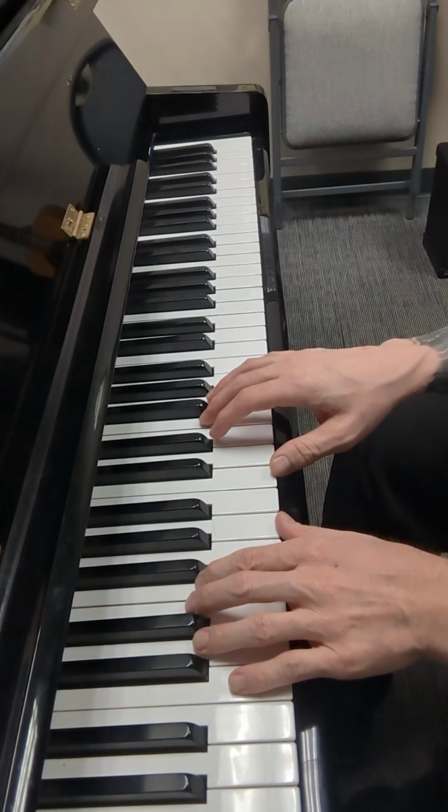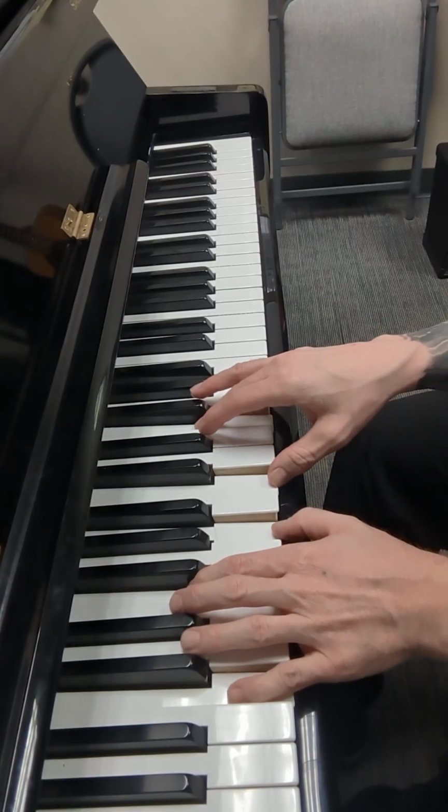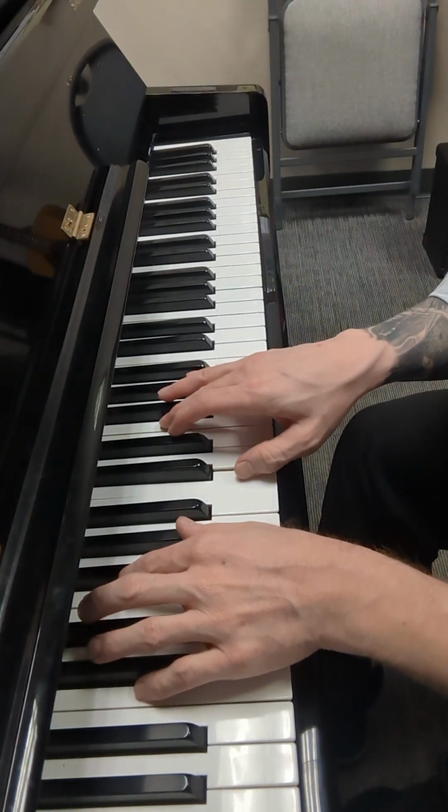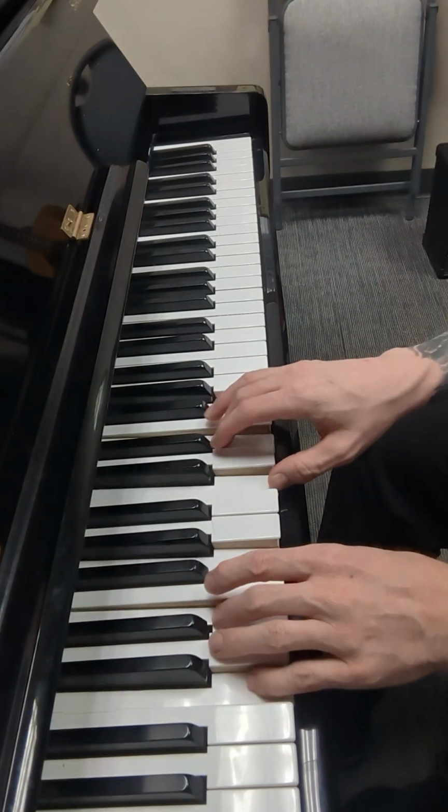So your 4 chord diatonically should be major. But what if you inverted that chord value? Well, then you get this.